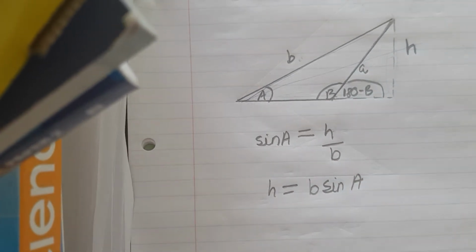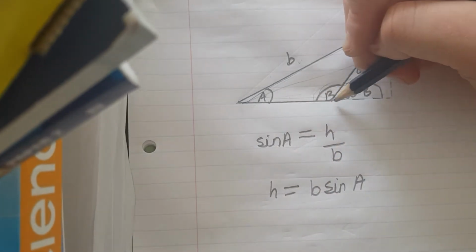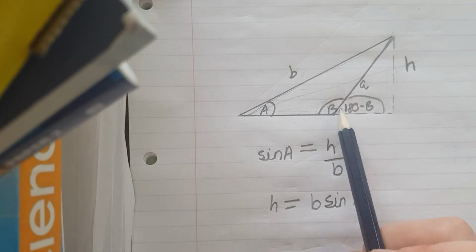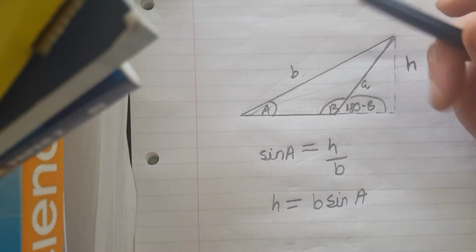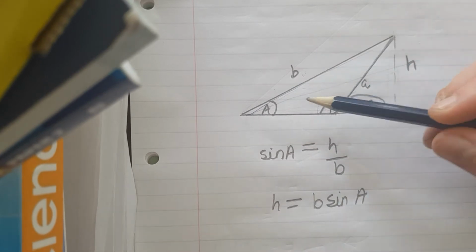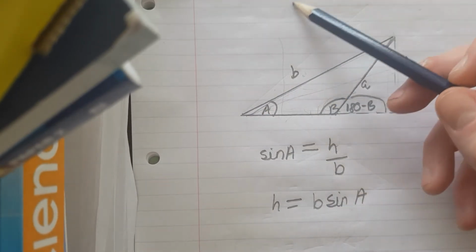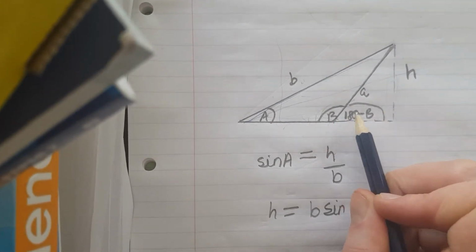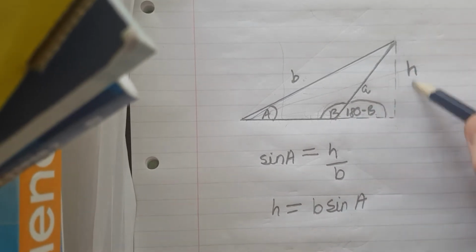Now for B here, we don't really have that in terms of a right angle triangle, so we can't directly get the sine of B, because it's not really expressed. In order to make this into a right angle triangle, we'd have to edit it a little bit more. But we have 180 minus B, and that is in terms of a right angle triangle.